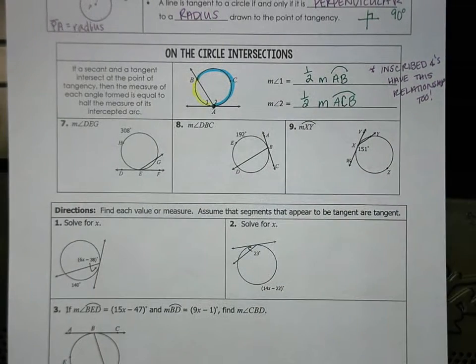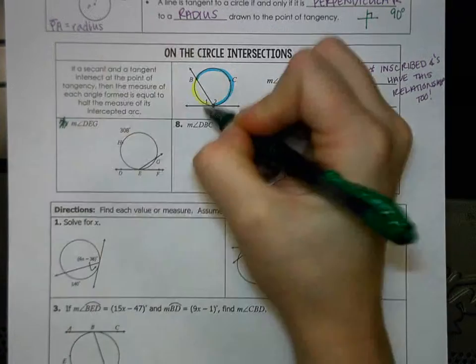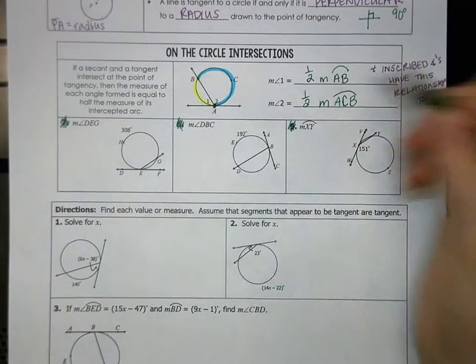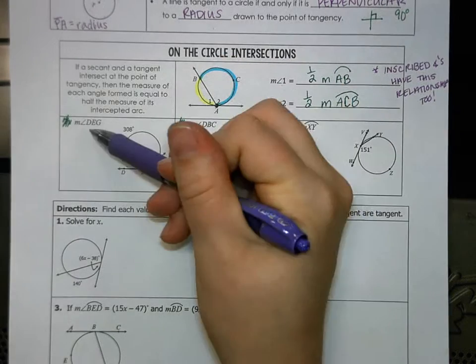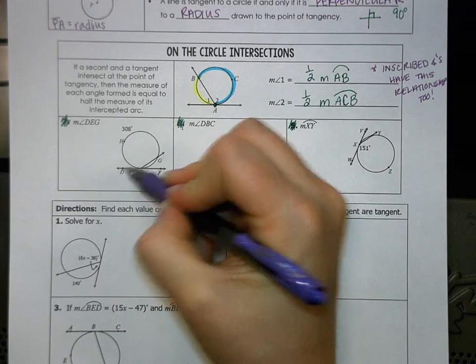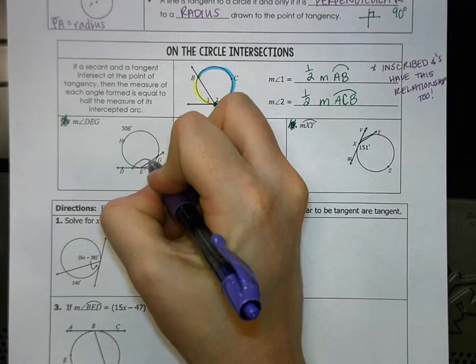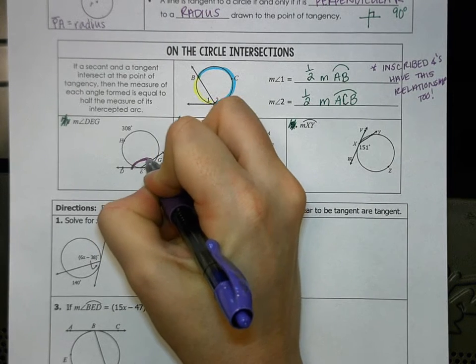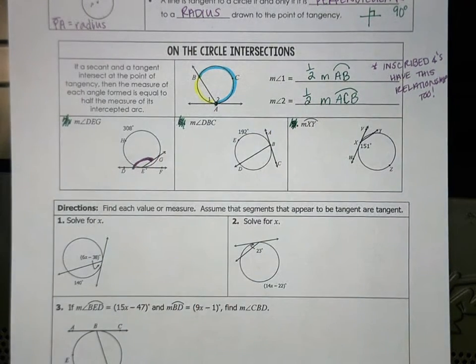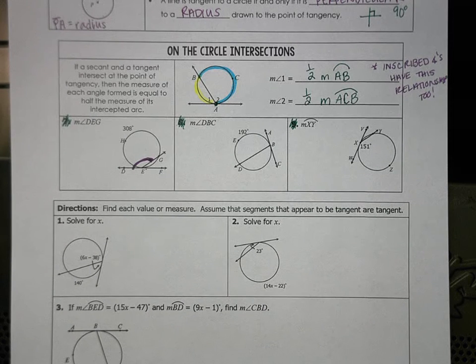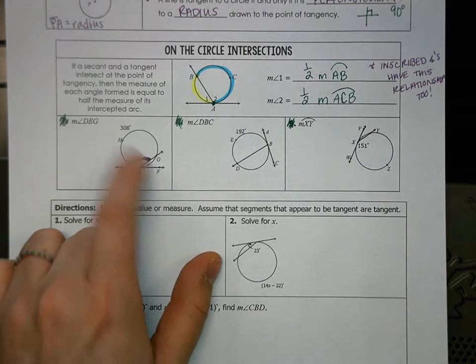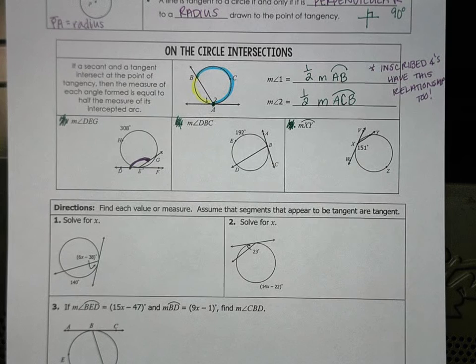Going down to number 1. You can get rid of the numbers on there, sorry. These are just examples. So the first example, I want to know the measure of angle DEG. So I'm going to mark that off on my paper. Which angle is larger? The measure of this angle or the measure of its intercepted arc? Is the arc or the angle supposed to be larger?